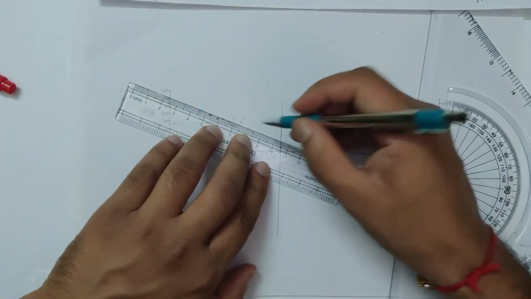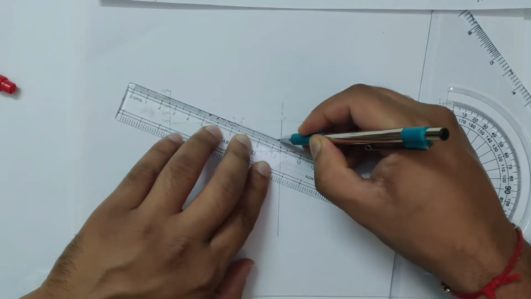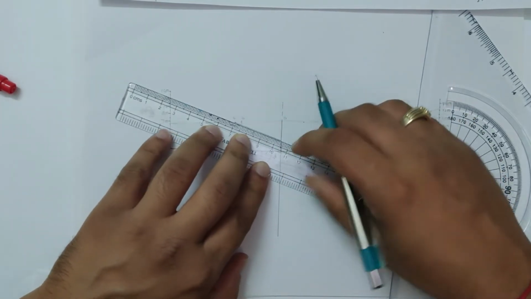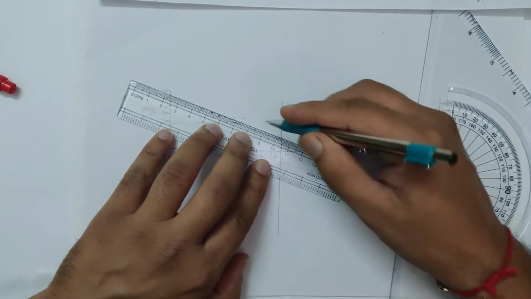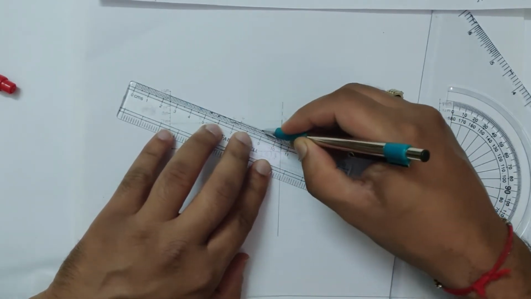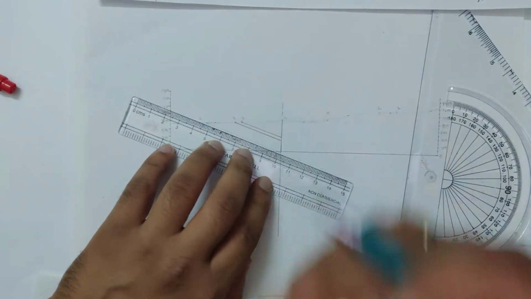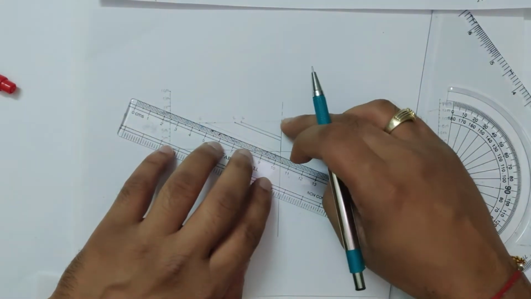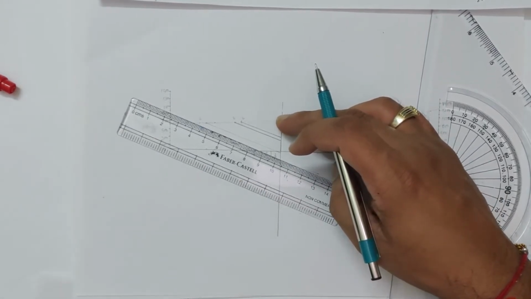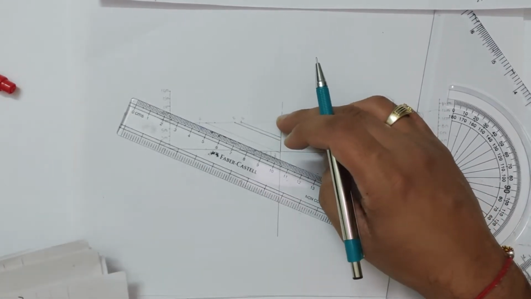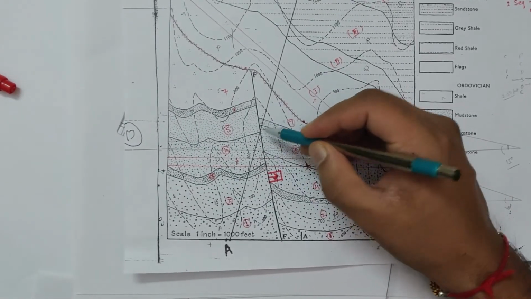We'll have to take consideration of the parallel line. And again we have one bed present over here. This will again plot parallel to the earlier line. Then we have one bed over here. So one trace we can see of this block is present over here.